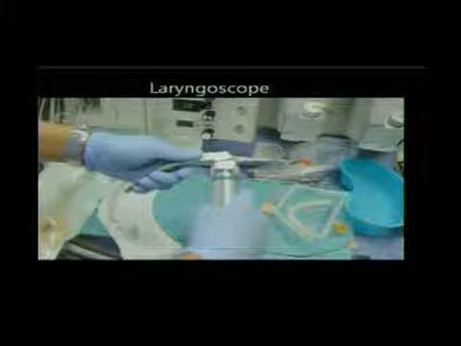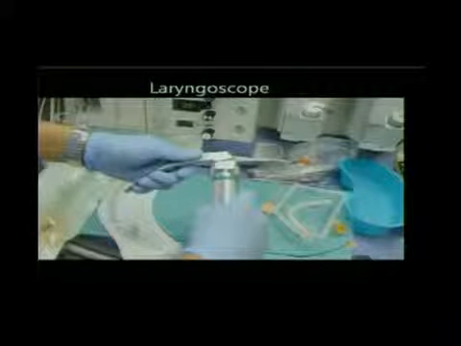And at this point, Professor Hung is evaluating that the laryngoscope, the blade and everything is working, but most importantly, that the light works. So he verifies that the light works.